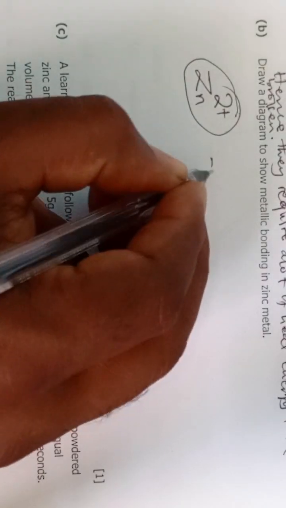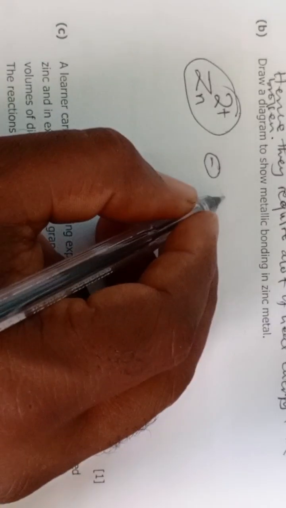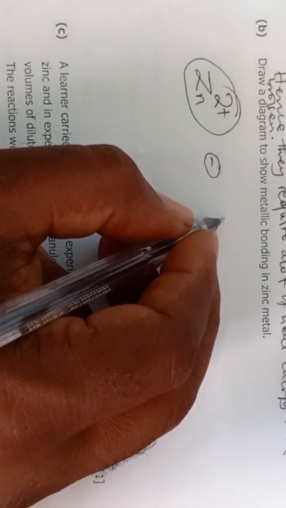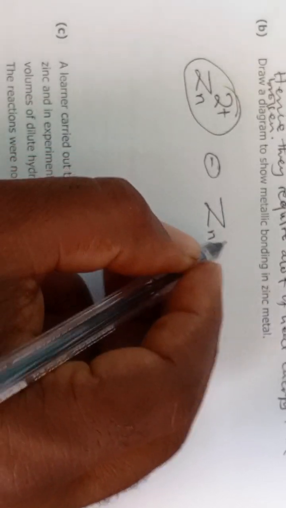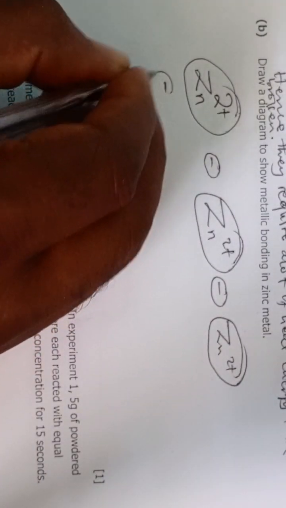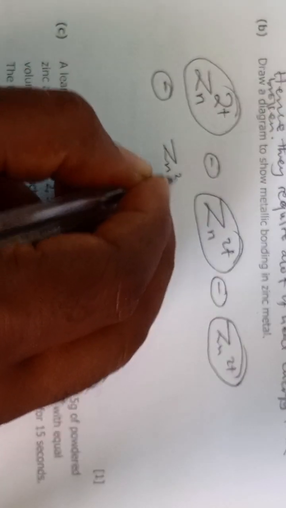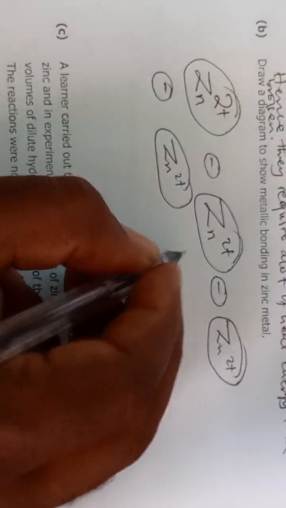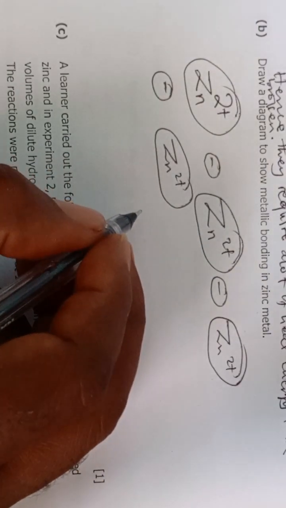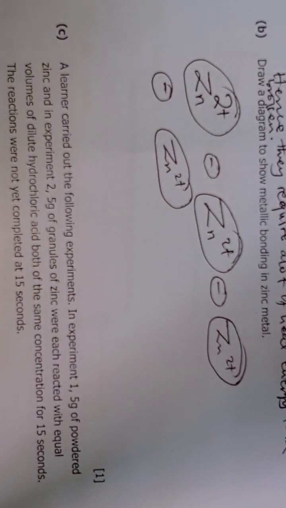So negative electron. When you are drawing, you need to ensure that they are in a system whereby if there is a positive charge, the next one should be a negative charge.